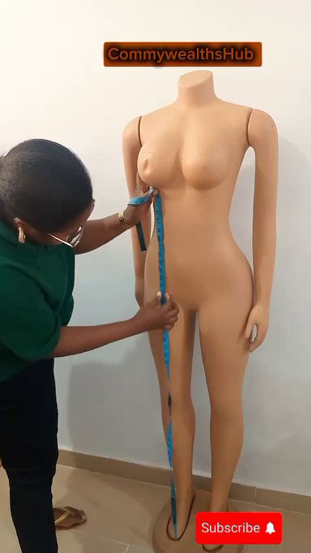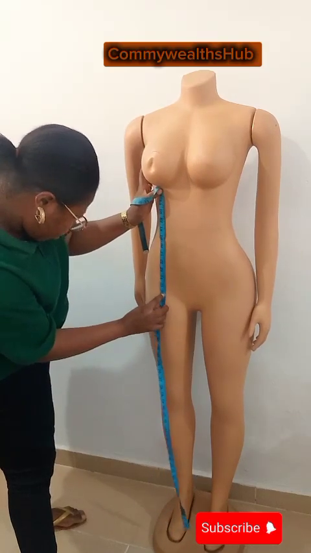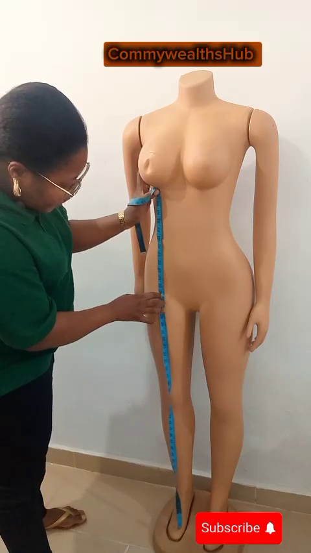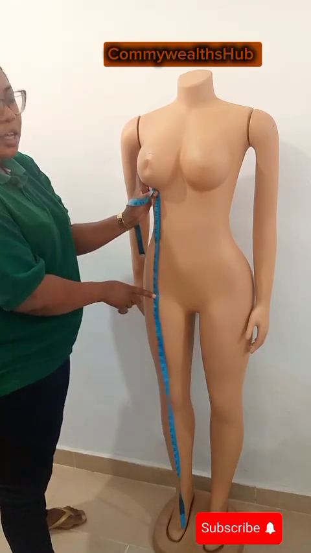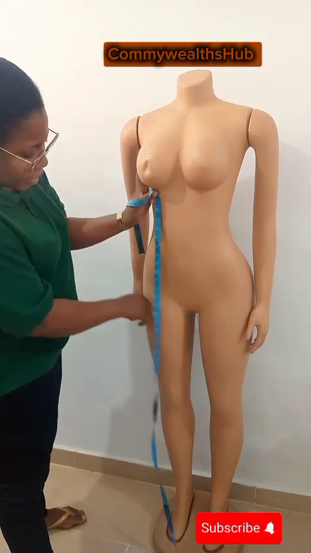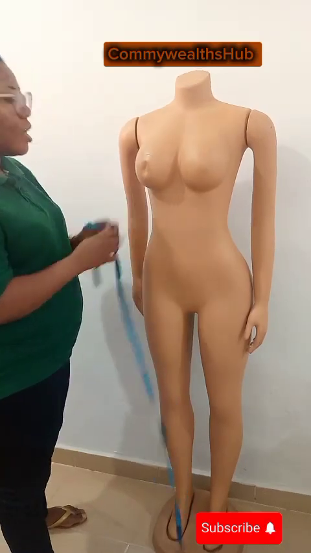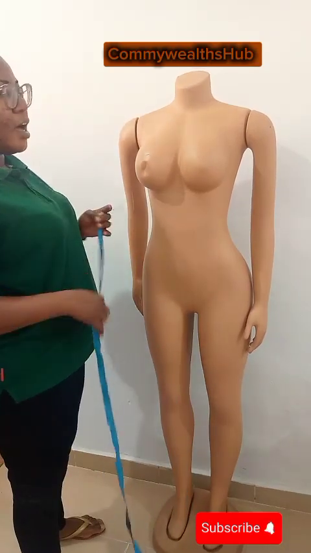Sorry, our tape is shaking now. So 26, I've repositioned my tape. It was shaking as it grew. So 26 is the shoulder to hip point, the hip length of this particular mannequin. 26. Now there's another thing.